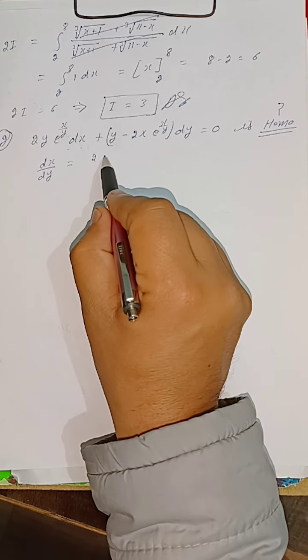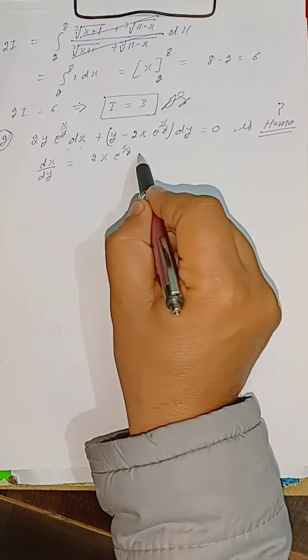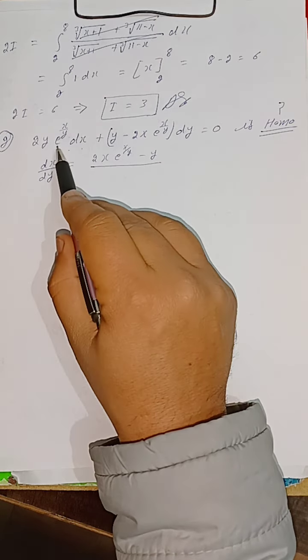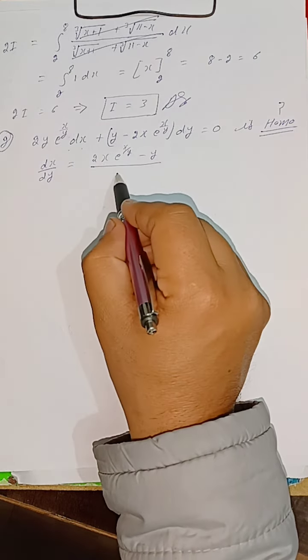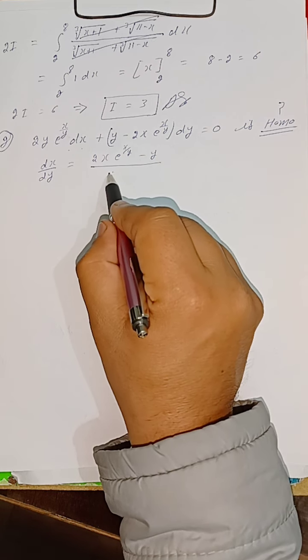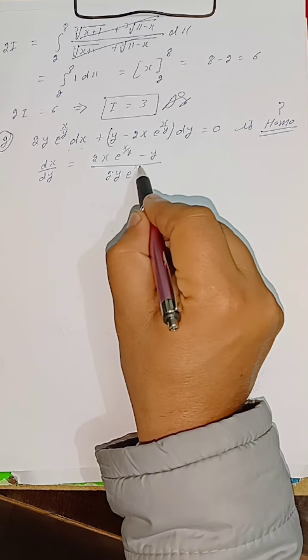So we have 2x e raised to power x upon y minus y, and the multiple of dx will be on the right-hand side, 2y e raised to power x upon y.